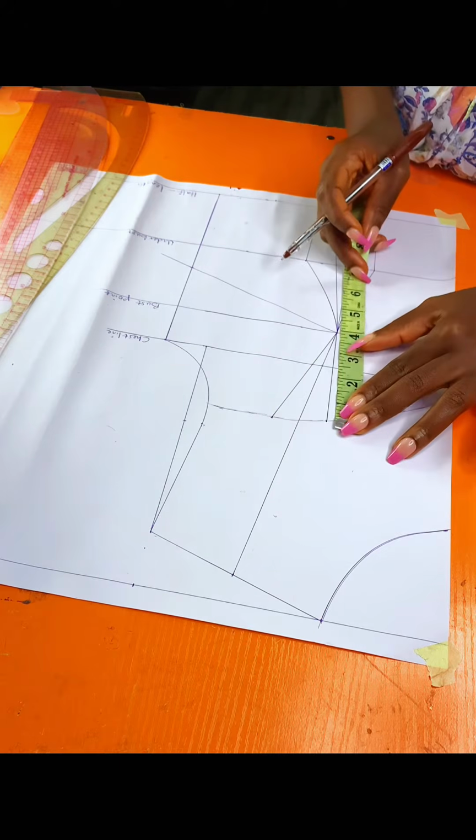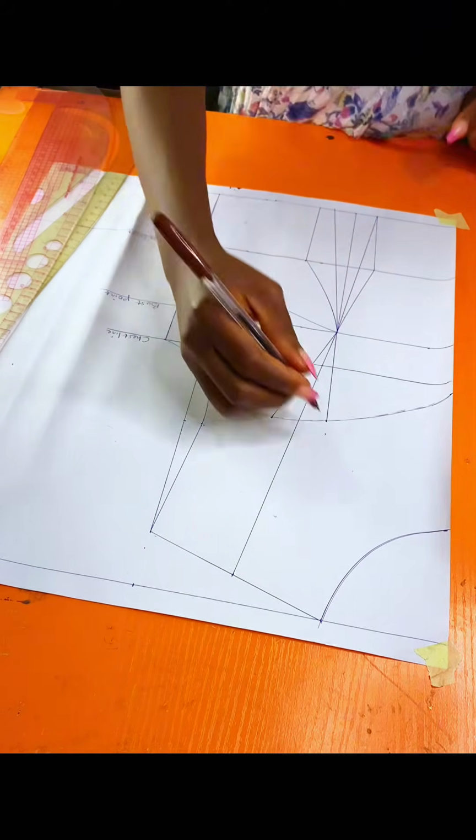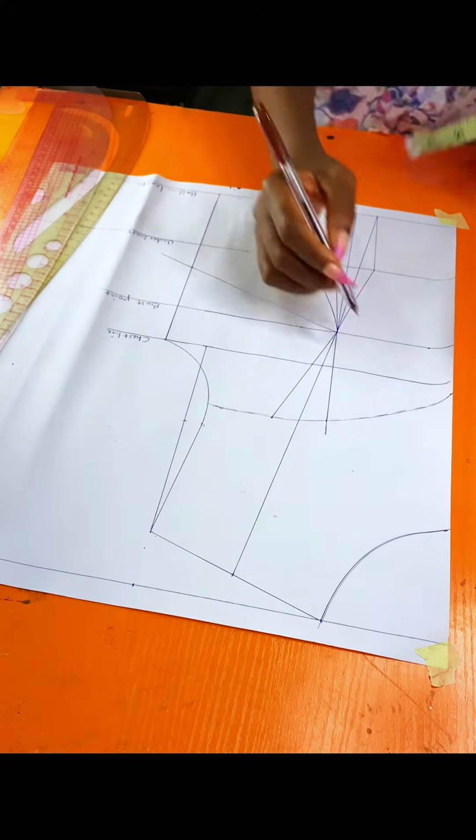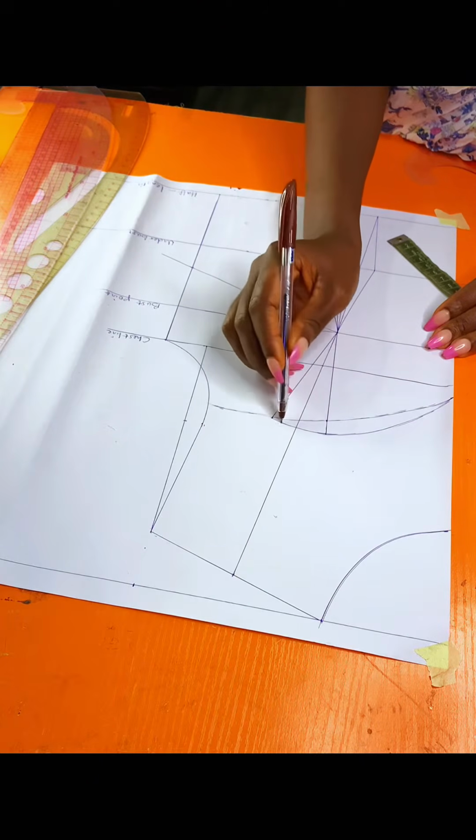So go ahead and measure the dart legs, making sure they are equal so that you won't have shortage. Your cup will not be short or one will be longer than the other. Then go ahead and blend.